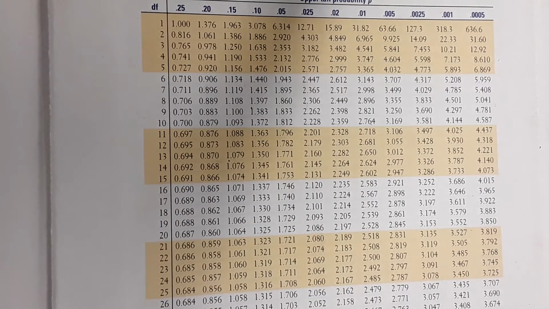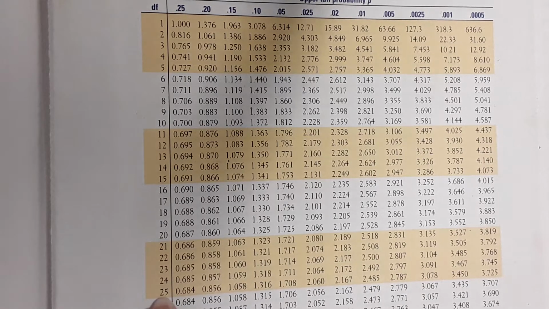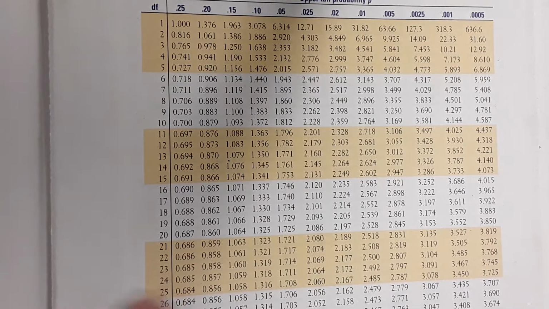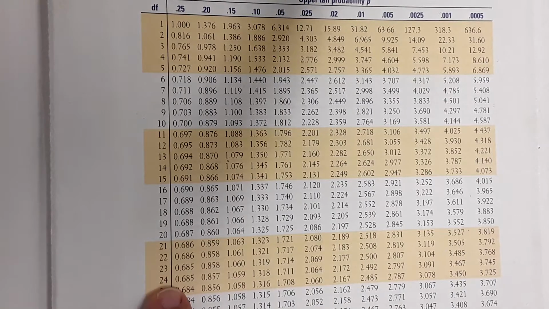So if I told you our sample size was 25, our degrees of freedom would be 24. That's the first thing. So we have our sample size, which was 25. Our degrees of freedom are 24.